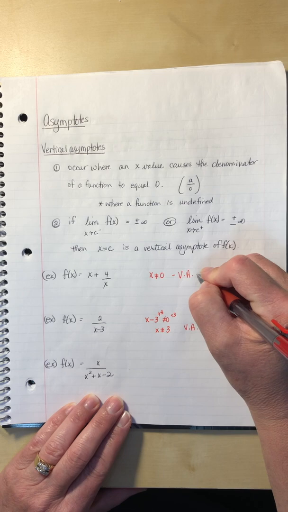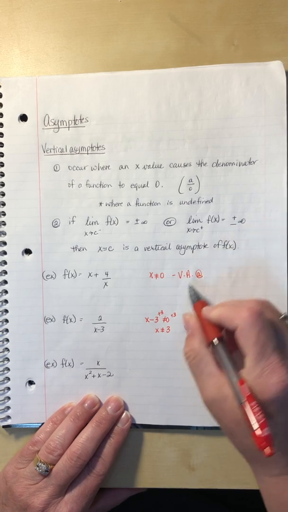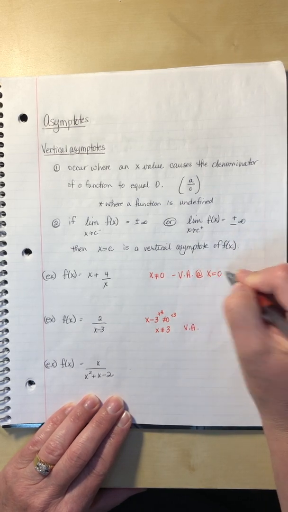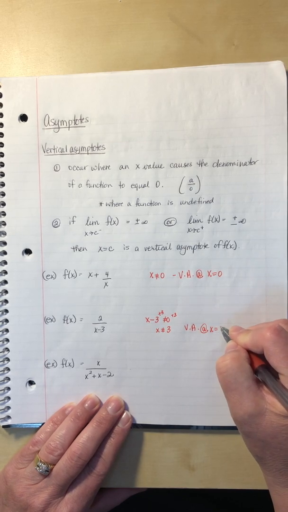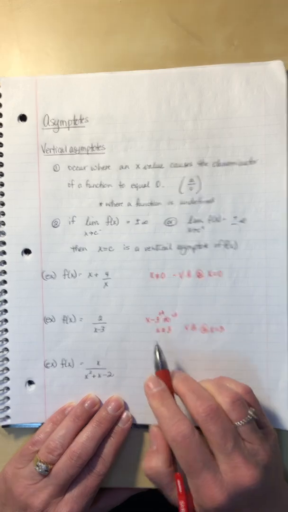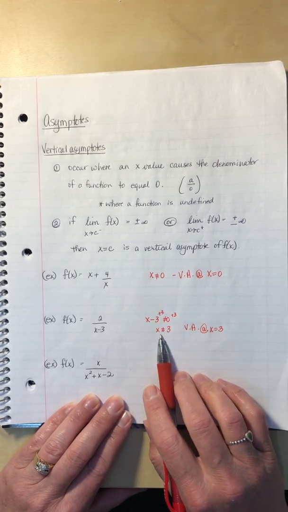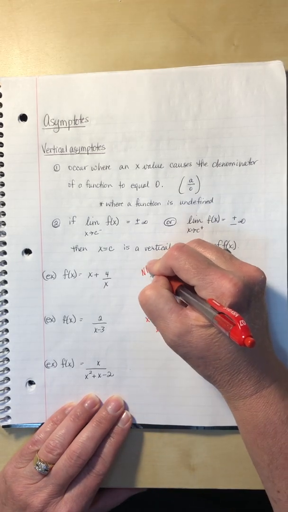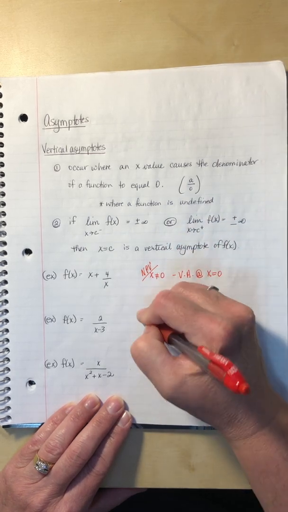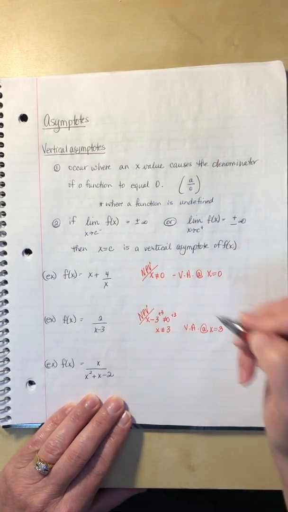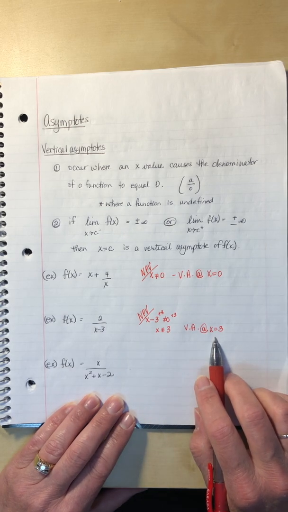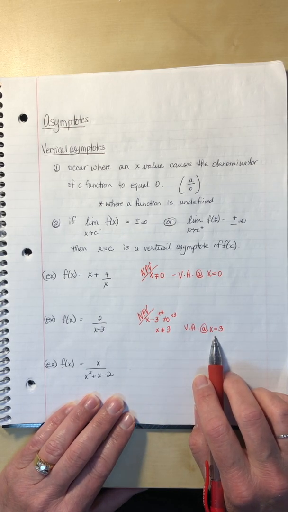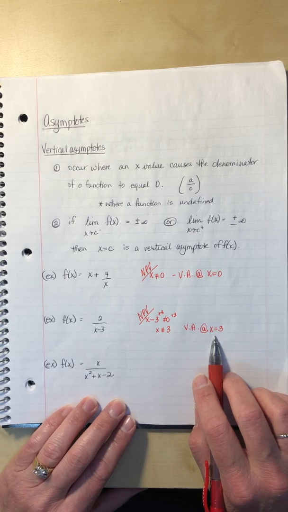And I should say this more clearly. That means we would have a vertical asymptote at x equals 0. We would have a vertical asymptote at x equals 3. So when we talk about the denominator not equaling 0, this is talking about that non-permissible value. X cannot be 3, and what that corresponds to in the graph is a vertical asymptote at x equals 3.